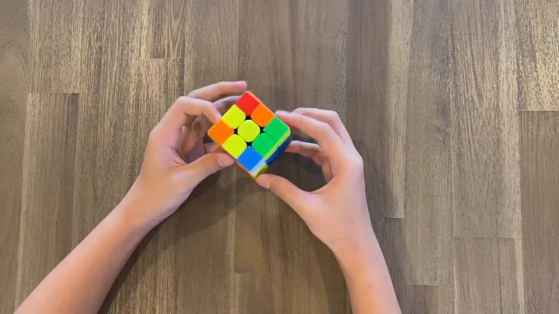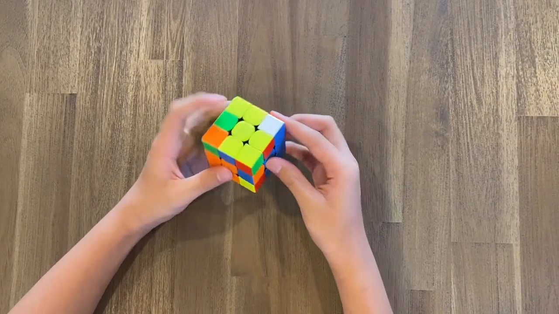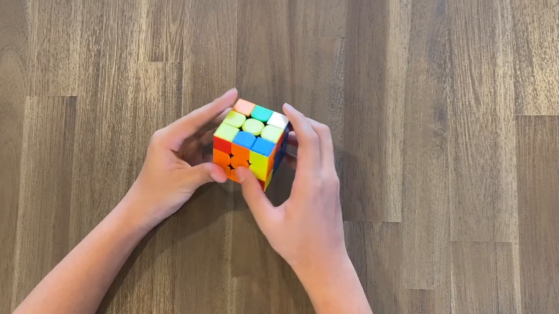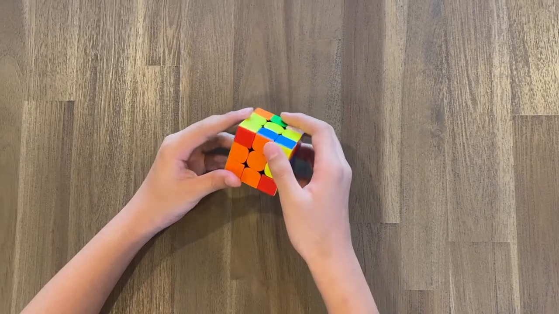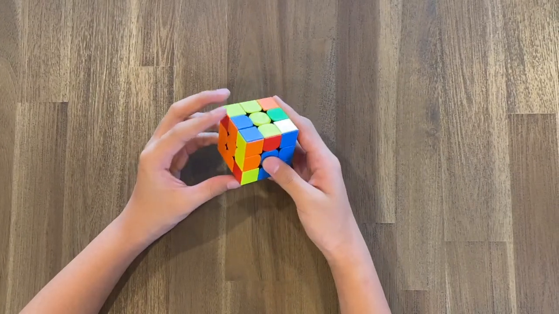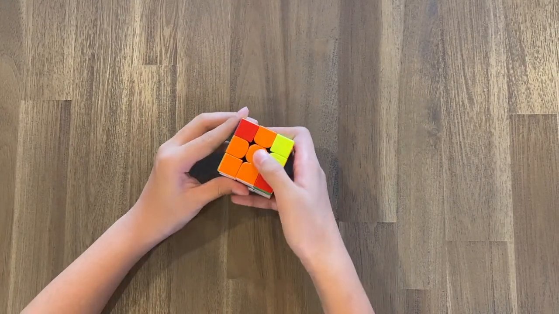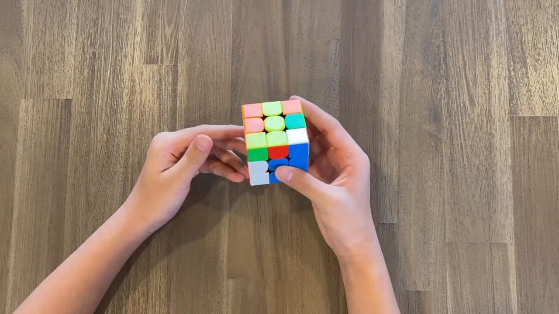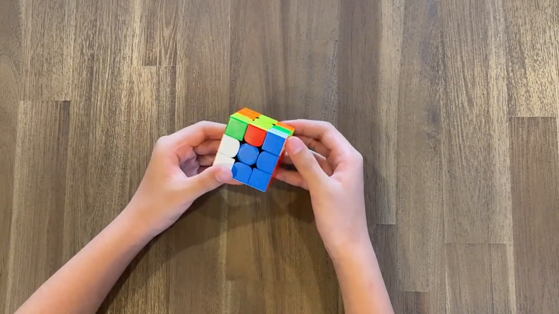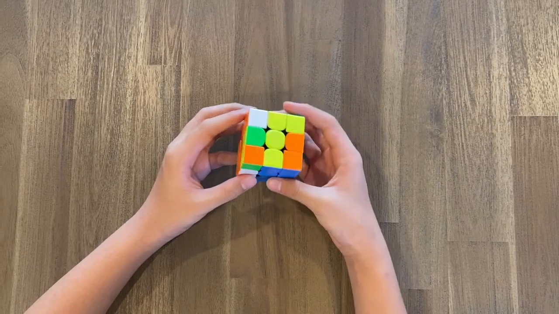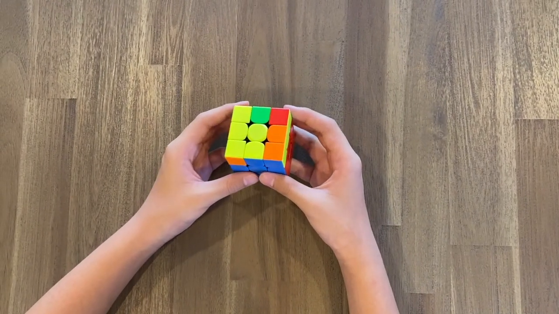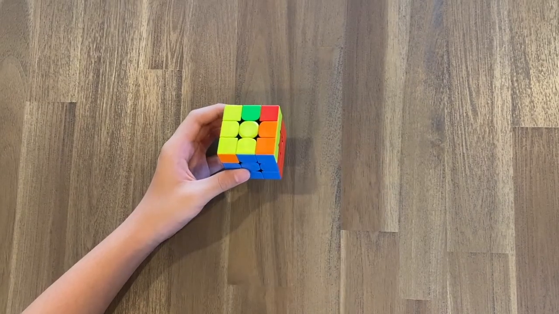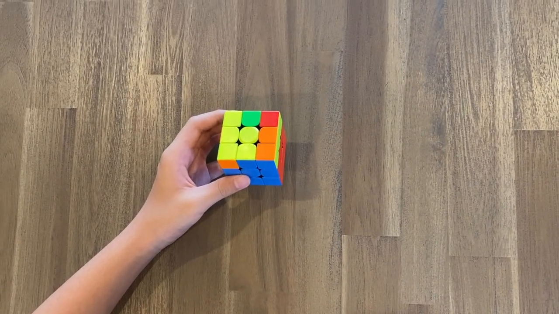For the case that the white is on the other side, the color is on the other side, we actually want to do something that's similar. So we want to hide this side instead because it's matching. And we want to hide it by doing this. And we want to move the corner over the edge by doing this, putting the pair back down, and then inserting. And that's some of the basic cases you can run into in Beginner's F2L.